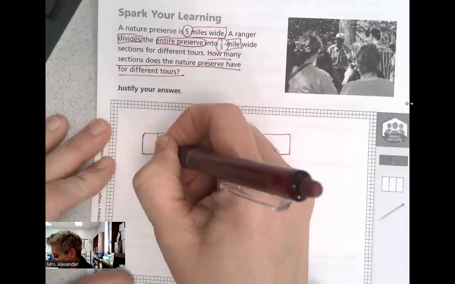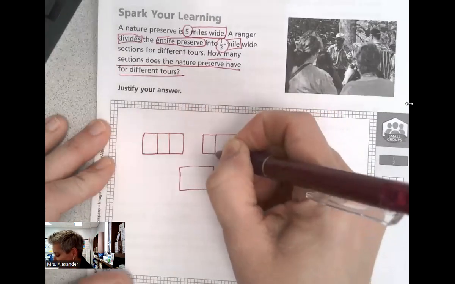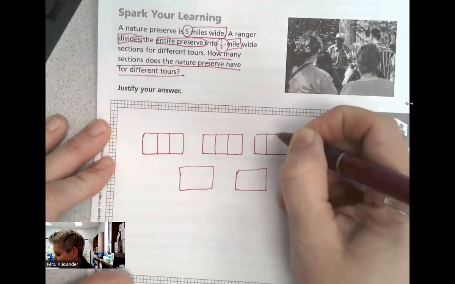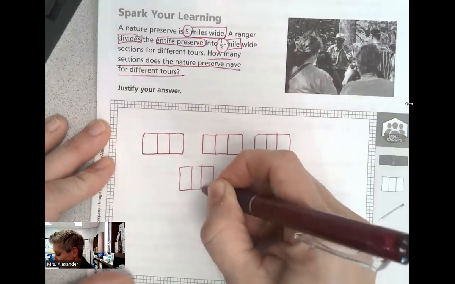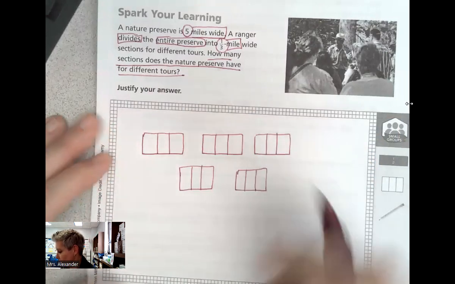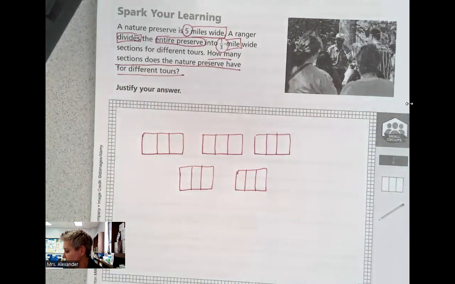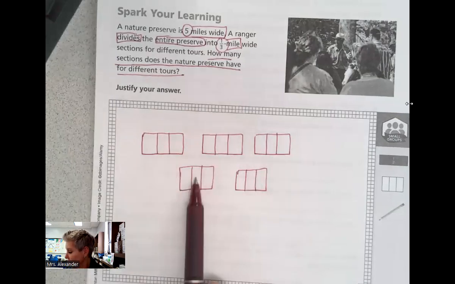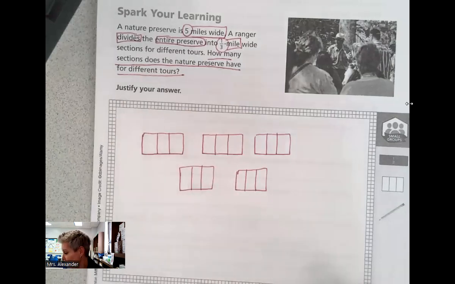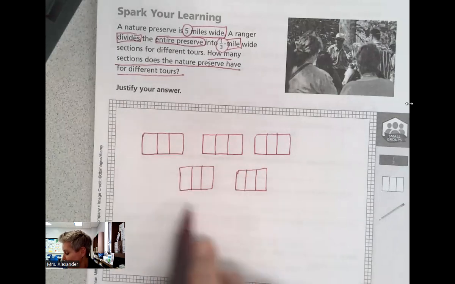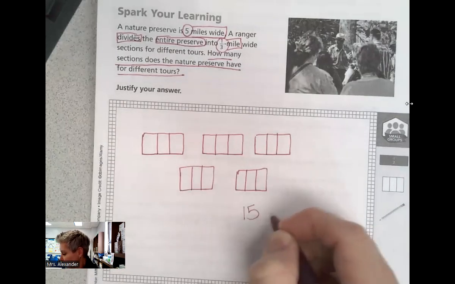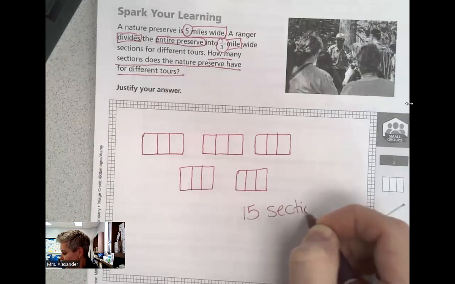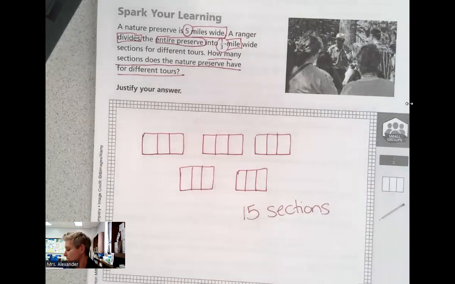So each of the miles are going to be divided into thirds. Are you on the right track for this? How many sections does the nature preserve have for the different tours? Well, if we have 5 miles, each divided into 3 sections or thirds, how many sections is that total? Your answer should have been 15 sections that would be available for the different tours.